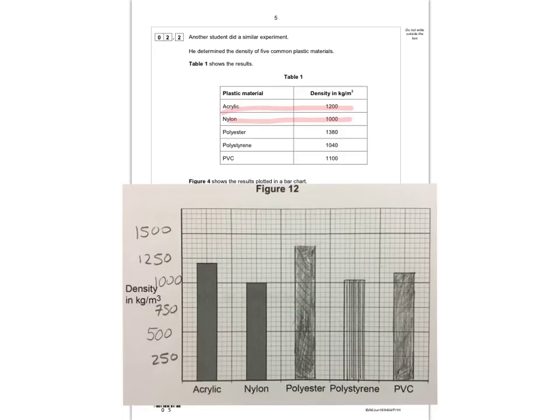And again, the same with the 1,040 for polystyrene, I've gone between 1,000 and the 1,050 mark. Okay, and then PVC is a nice one because it goes at 1,100, and so it's 1,000 there, 1,050, 1,100. I've also added the extra labels on to my graph paper so you can see those as well, but that graph there will get you the 4 marks for this question.